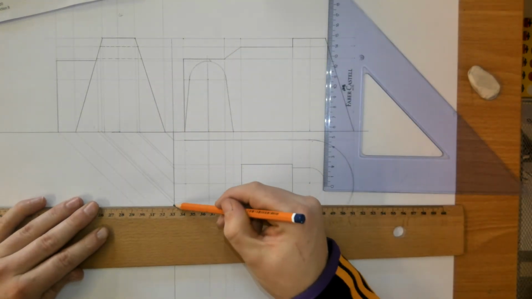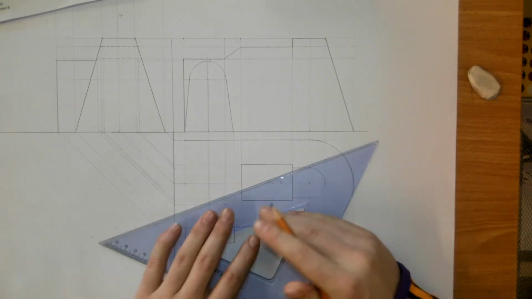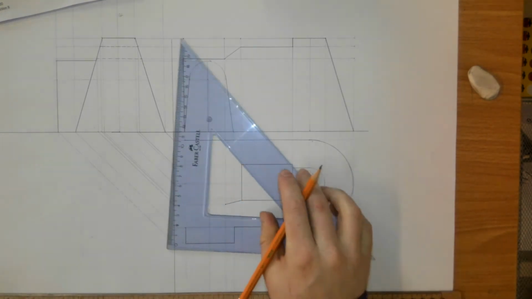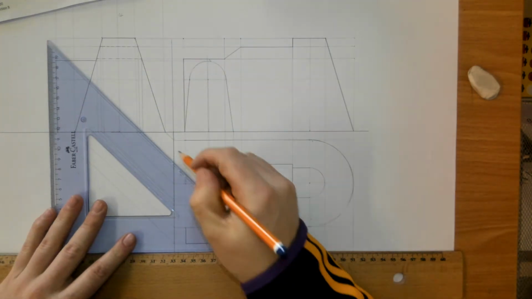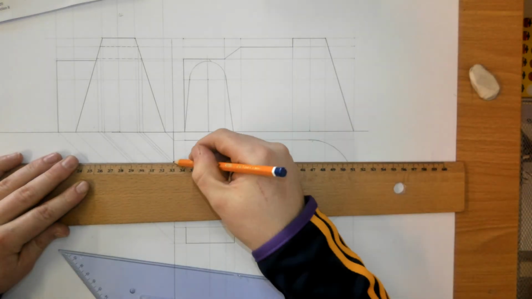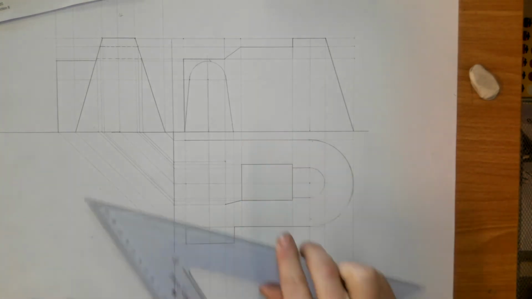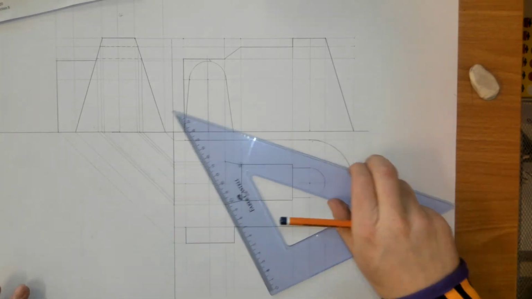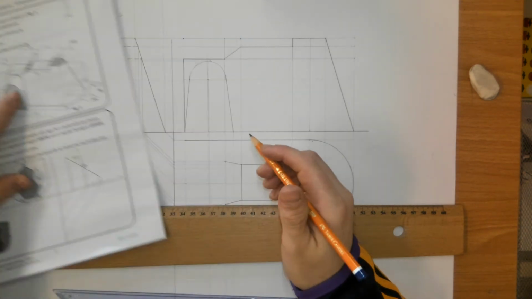So across to here, so that's surface S there. So I can heavy them together, and then same then the other side. There we go. I'm going to heavy them, and then I have a flat surface then.